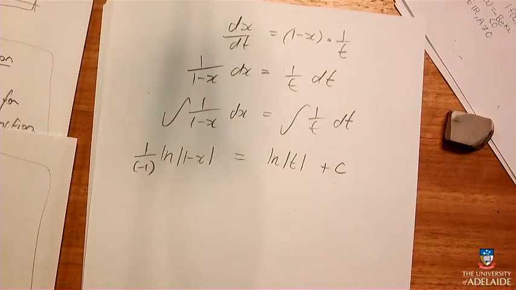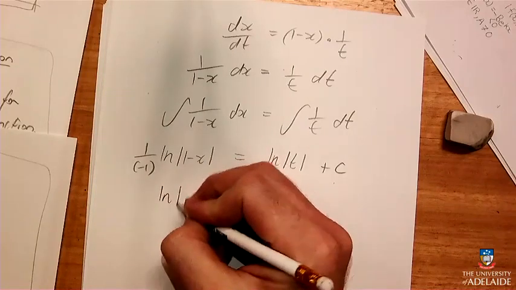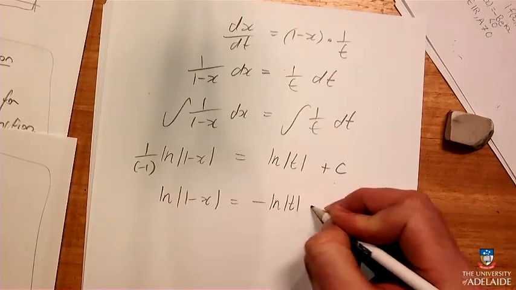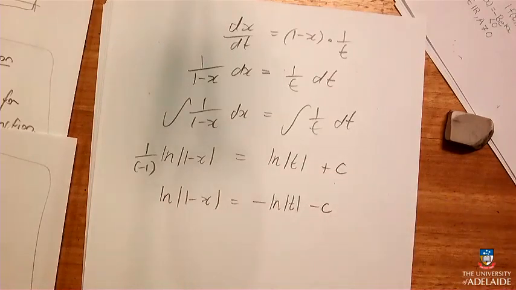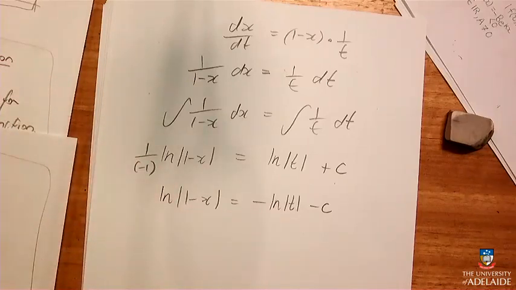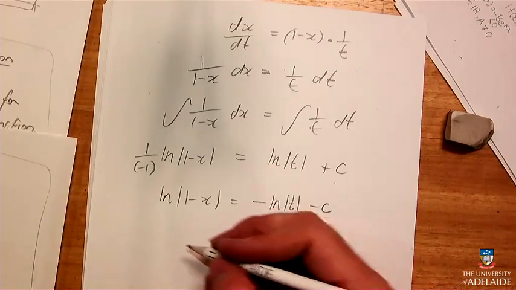Well, that's distressing. All right. So I've multiplied by the negative 1 to make it go away. And the goal is to get x equals, so, all right, I'll do e to the power of both sides.